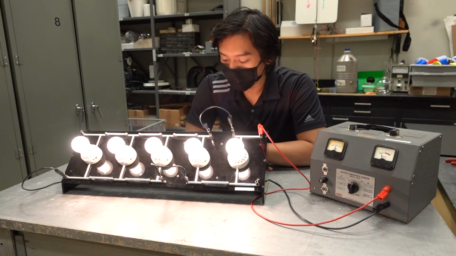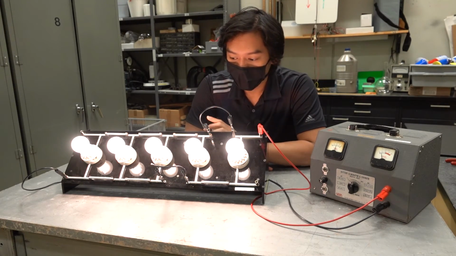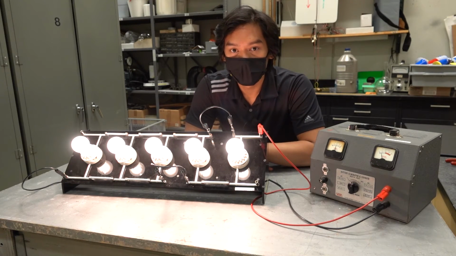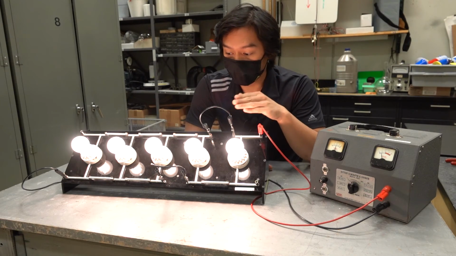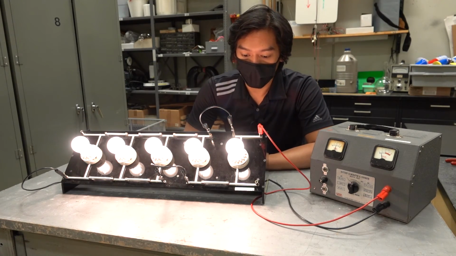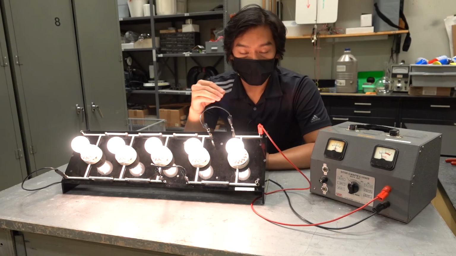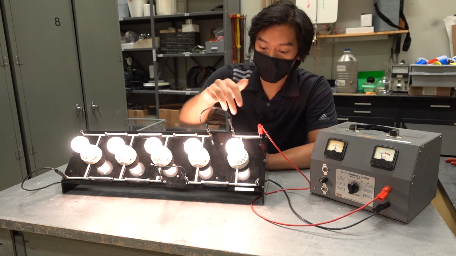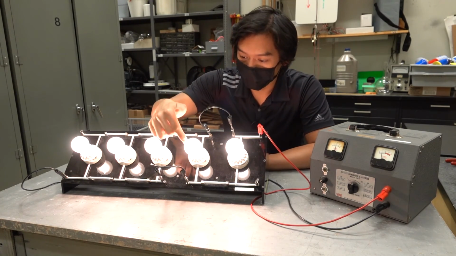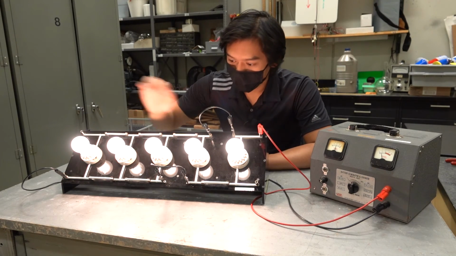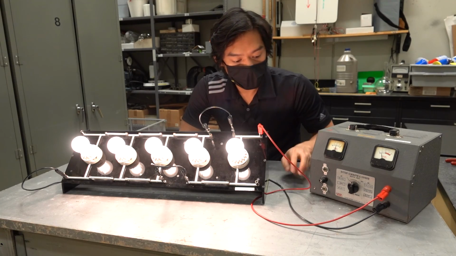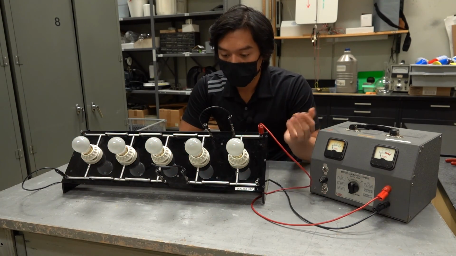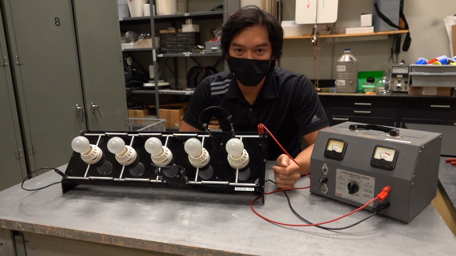I won't do that here, but experimentally we find that for resistors in parallel, the total resistance is actually the reciprocal of the fractional sum of all of these components. So 1 over the total resistance is equal to 1 over R1 plus 1 over R2 plus 1 over R3, and so on and so forth. And that is the case for parallel light bulbs. And that in a nutshell is Ohm's law and series and parallel circuits.